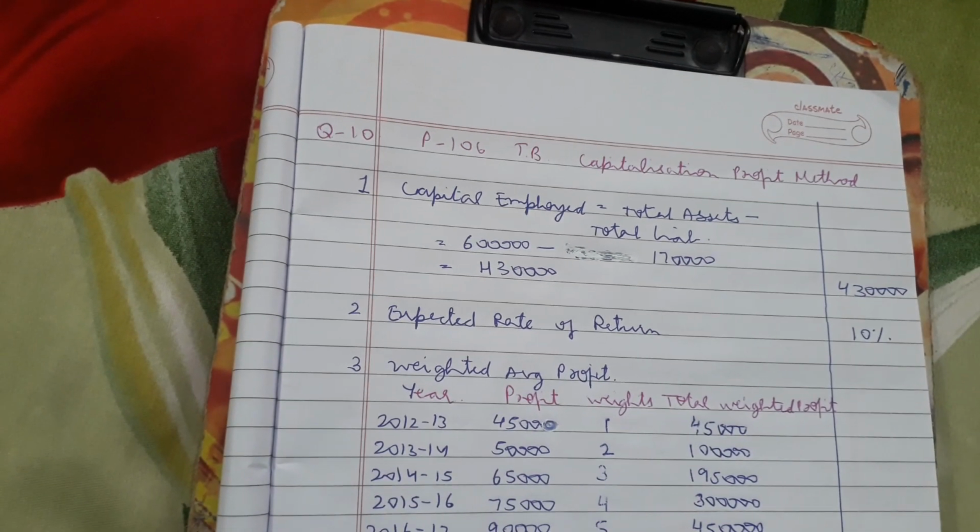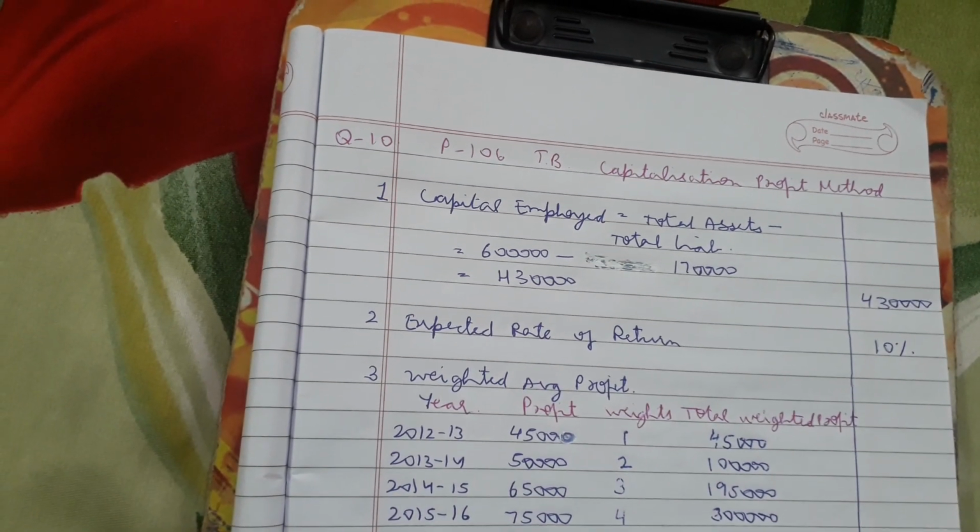Total weighted profit comes 10 lakh 90,000.